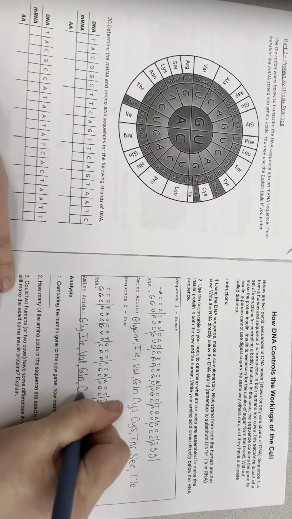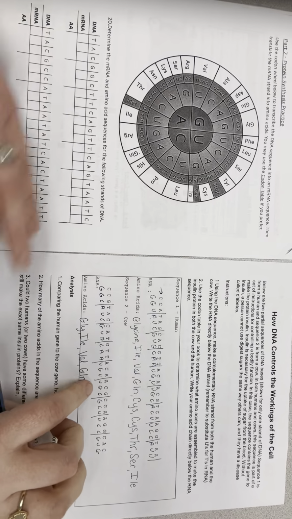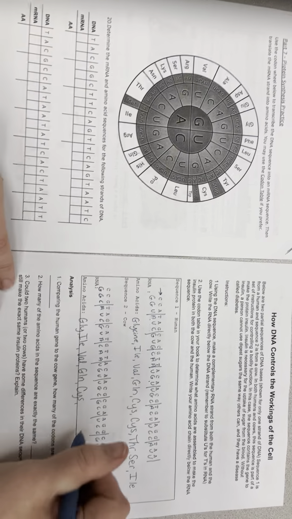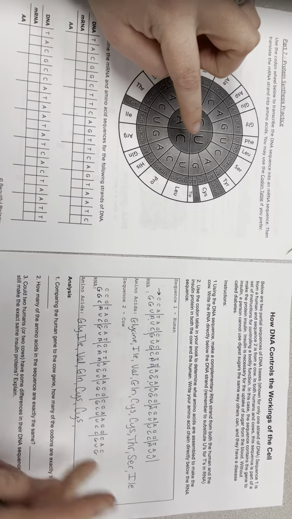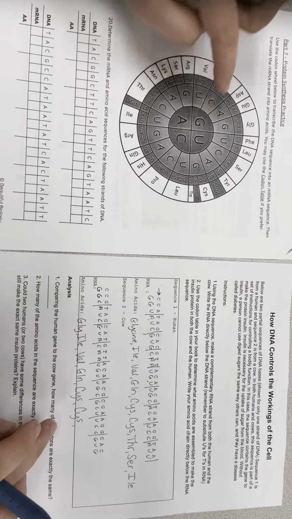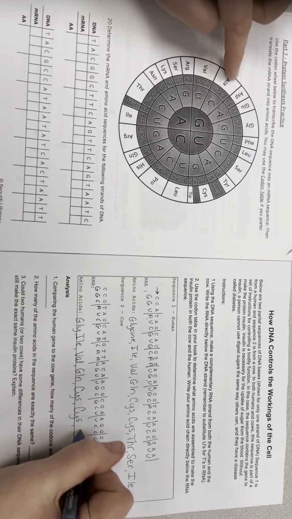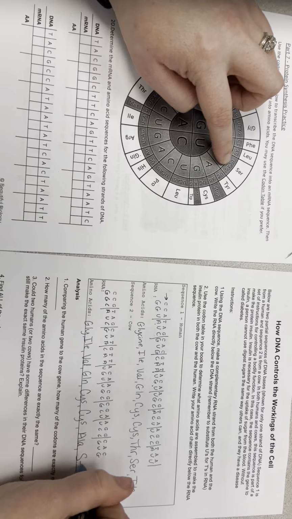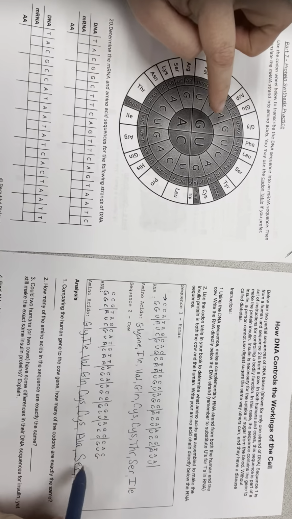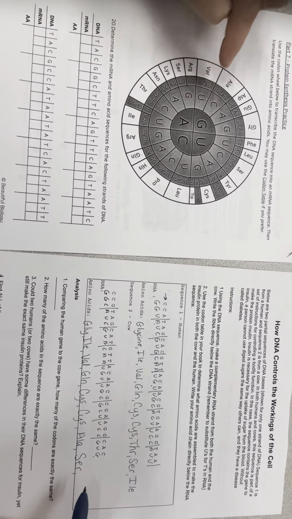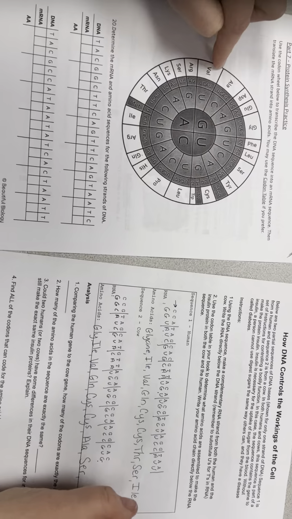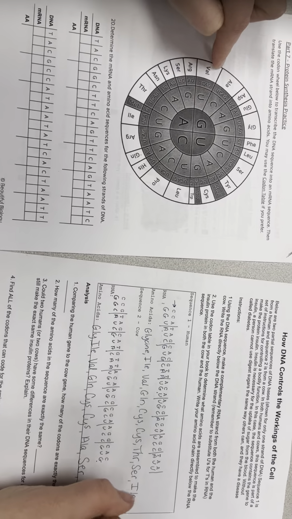UGU, cysteine. UGC, cysteine. GCU, alanine. UCC, serine. UGG, valine.